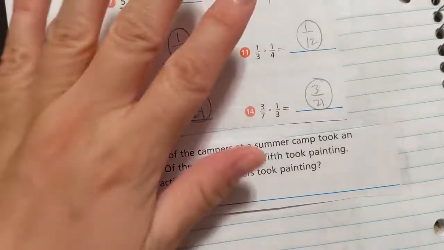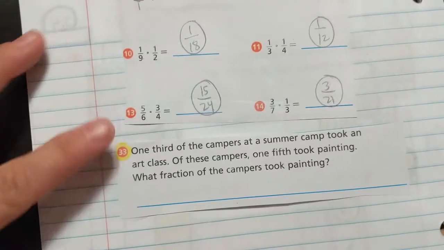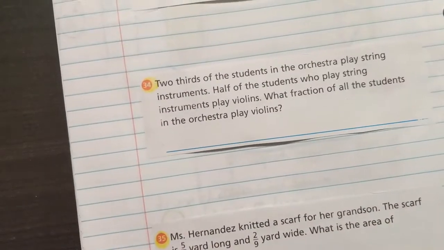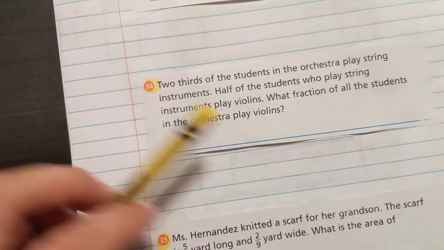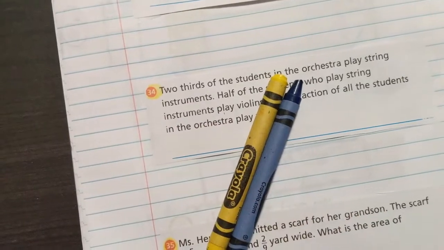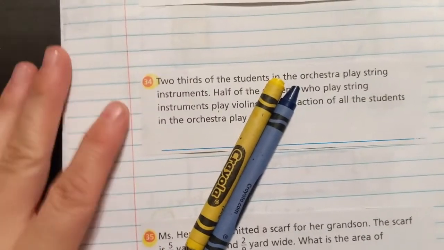Welcome back. You should have glued these in: 7, 8, 10, 11, 13, 14, and then 33 with some space, 34 with some space, and 35 with some space. All right? Keep out your yellow and blue in case we need to model. We probably are going to model one of these just because we can't be done so fast. But really, you should know how to do this.